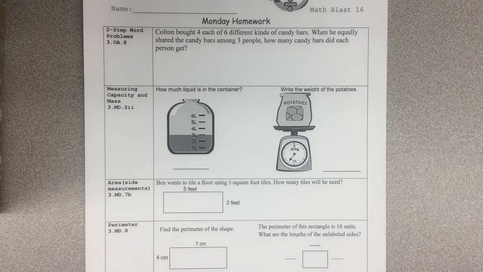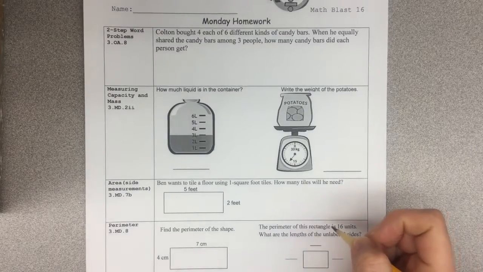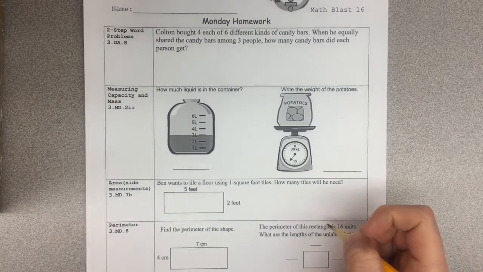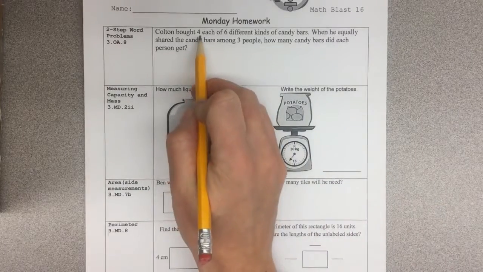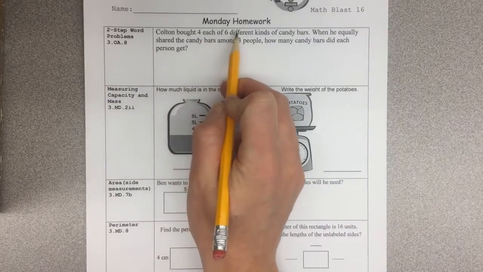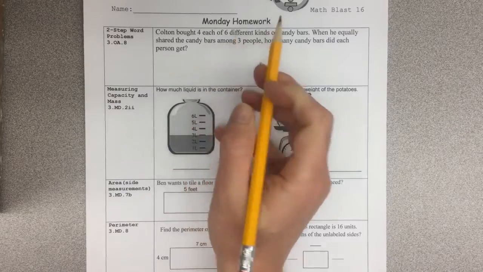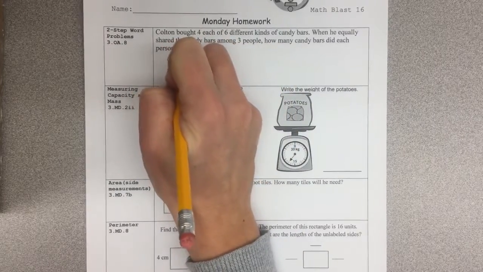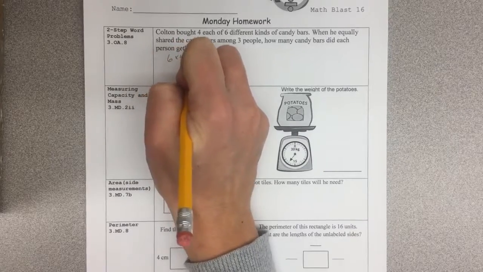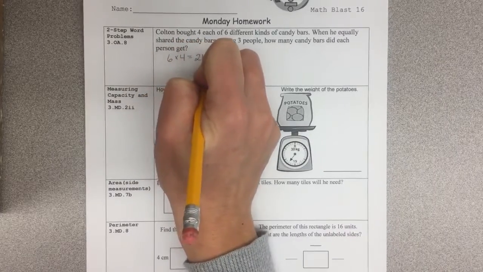Math Blast 16, two-step word problems. Colton bought 4 each of 6 different kinds of candy bars. When he equally shared the candy bars among 3 people, how many candy bars did each person get? Well, if Colton bought 4 each of 6 different kinds, then we have 6 groups of 4. So 6 times 4 is 24.